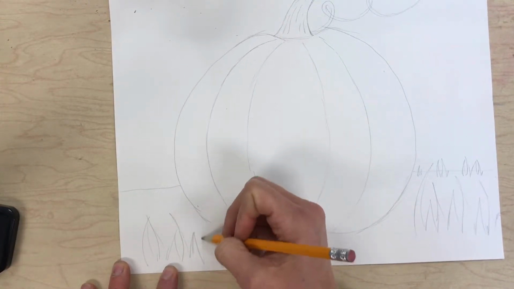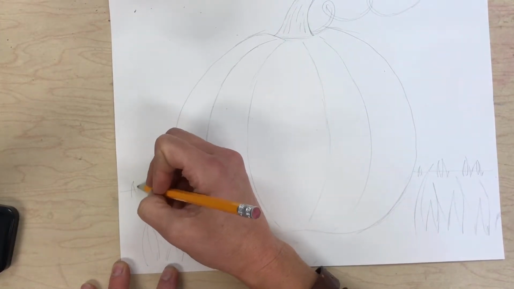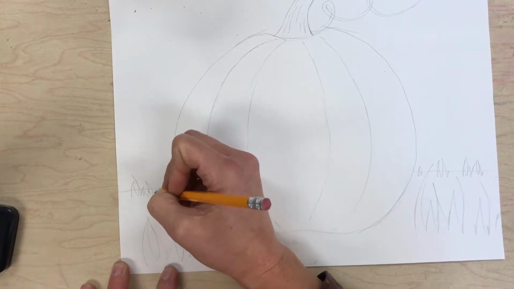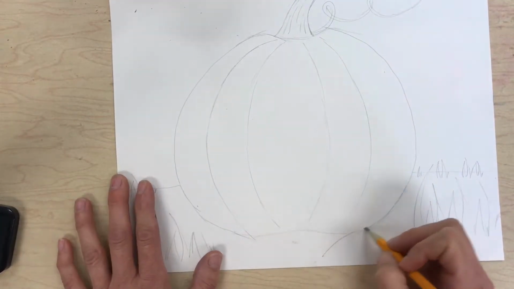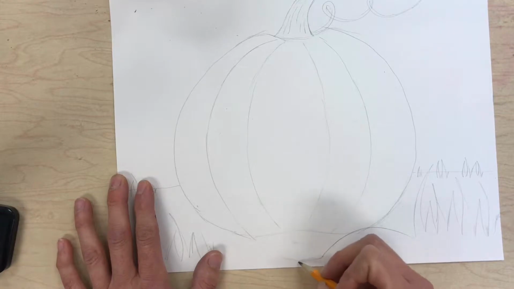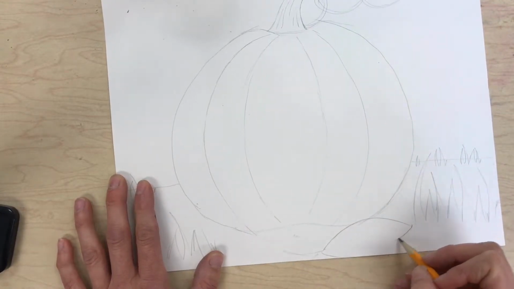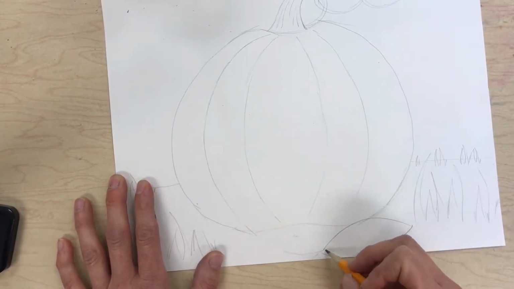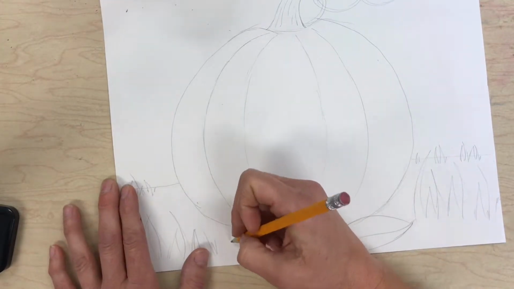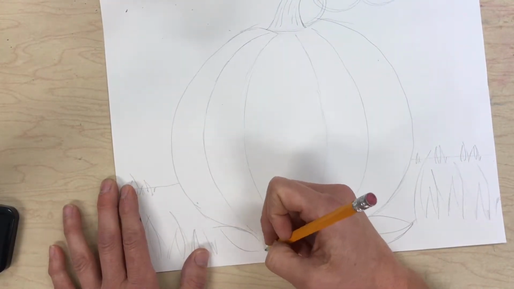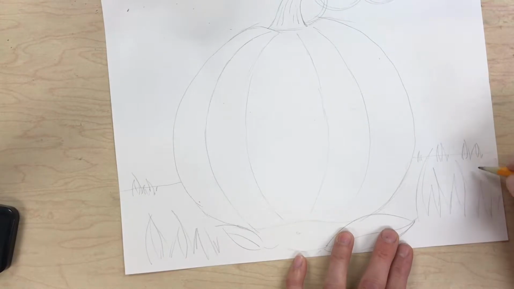Same thing, I can do those kind of zigzags, maybe some tiny zigzags out here. If I want to add some leaves, I could draw some leaves down here by my pumpkin. Same thing, if I have a leaf that's off in the distance, it might appear to be smaller.